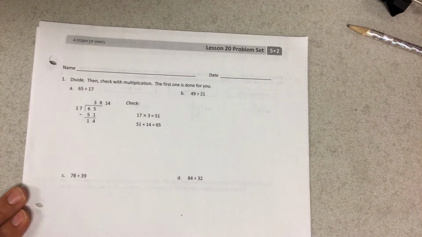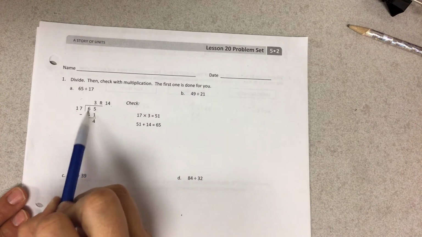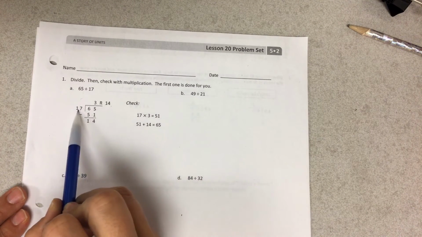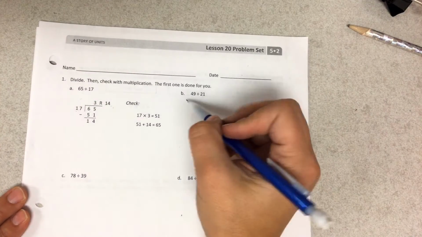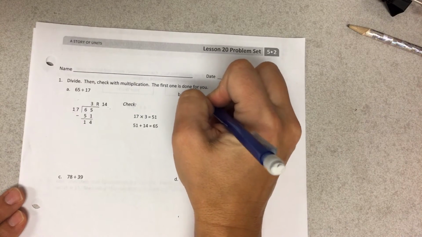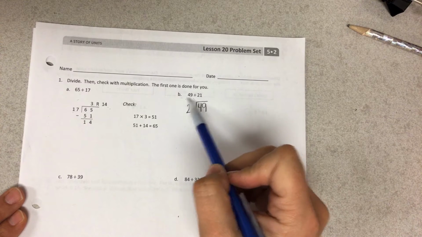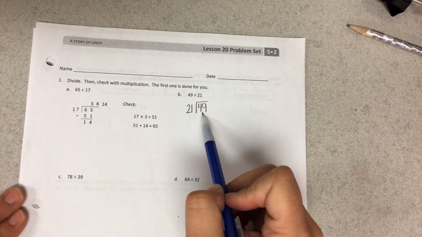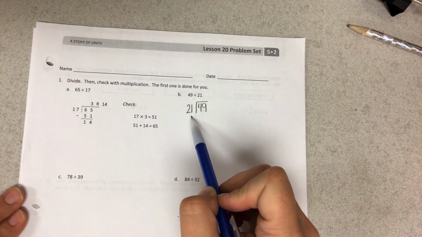Because when we get to some word problems on the back side, they're going to basically give us this and our divisor, and we have to figure out our dividend. Once you know this and this stuff, you can figure out that missing number. So I'm going to go ahead and set this up. I've got 49 divided by 21. And the nice part of this, guys, it's kind of a luxury, is you write it exactly how you see it: 49 divided by 21.